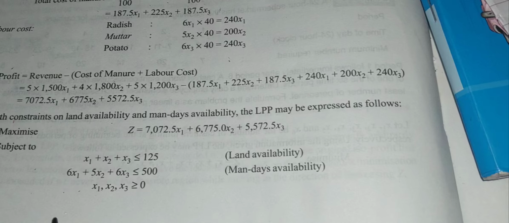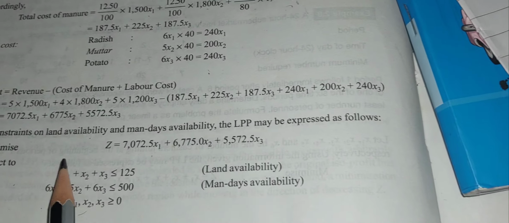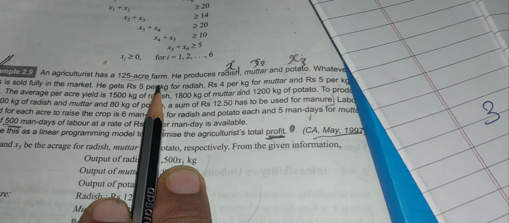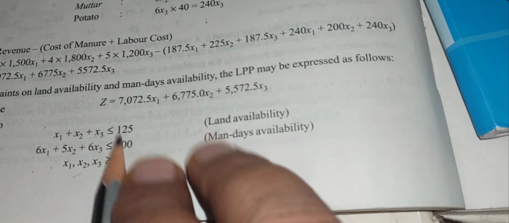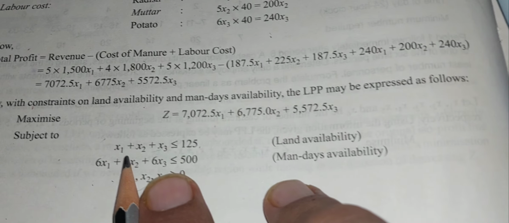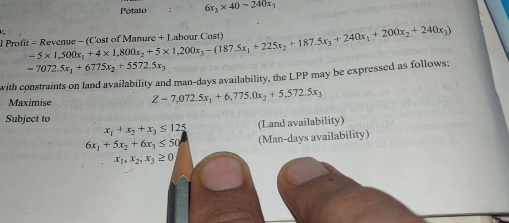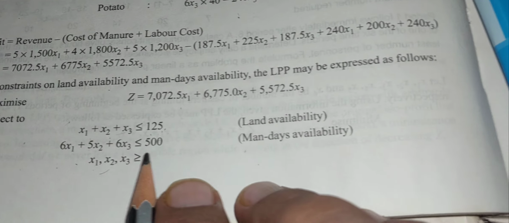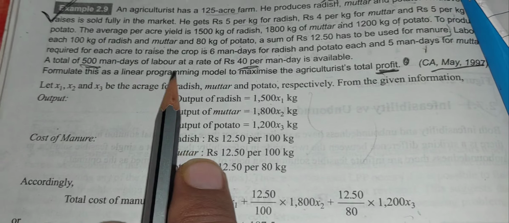Now I have found my z function, but where are my subject to constraints? You can find it in the question only that there is only 125 acres available, the first line of the sum, the agriculturist has a farm of 125 acres. So whether he plants radish, potato or mutton, he has availability of 125 acres only. So I have made my first constraint, x1 plus x2 plus x3 is less than or equal to 125. The second was man day availability. If you remember, the man day availability was 500 labor days. You can see here 500 man days are available.